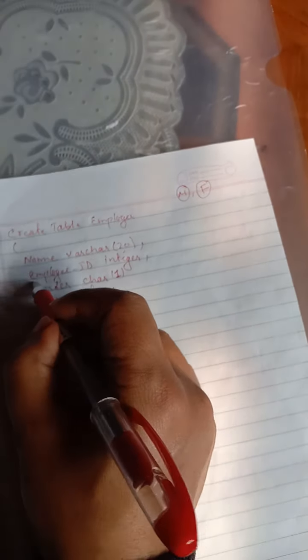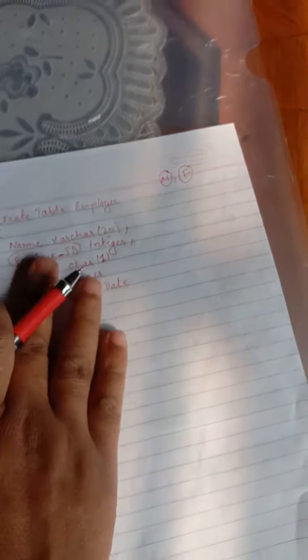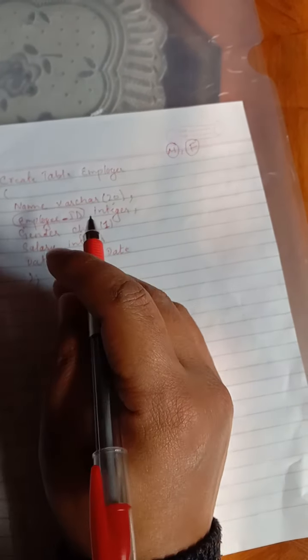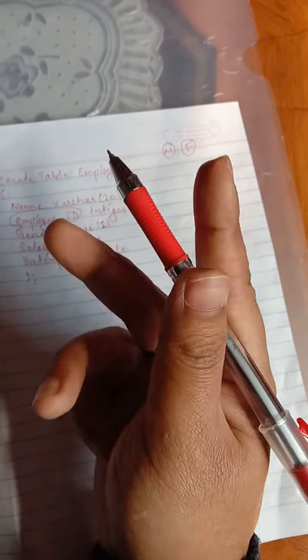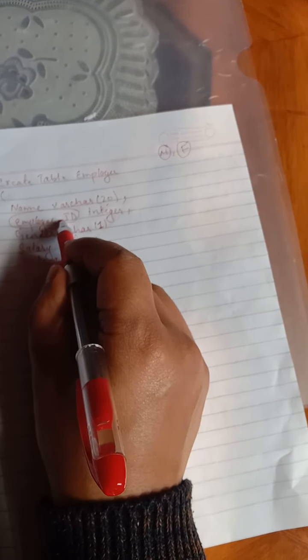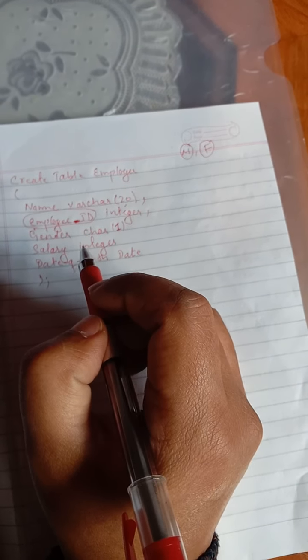In this variable or column name, a hyphen has been given. While writing a variable, if we have two words, then we have to give a hyphen in the variable. This is a rule. Thank you.